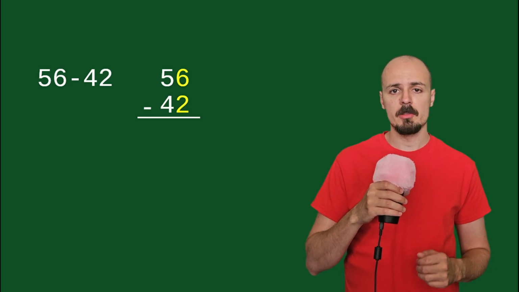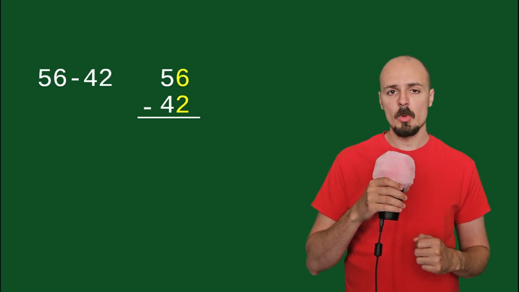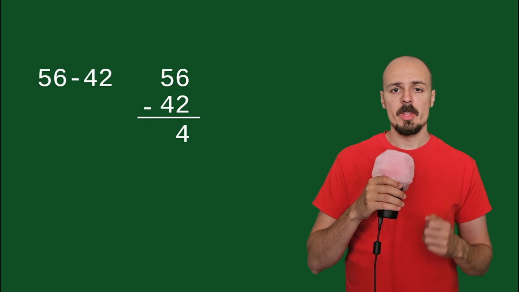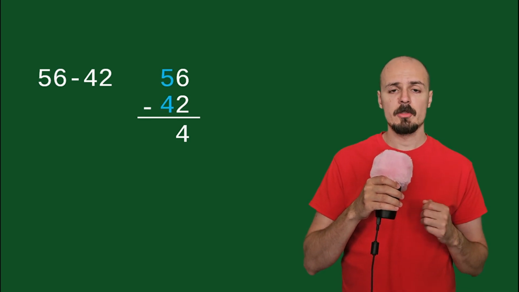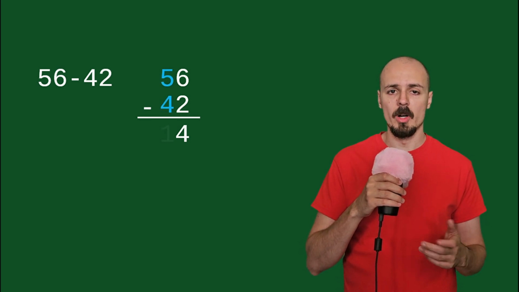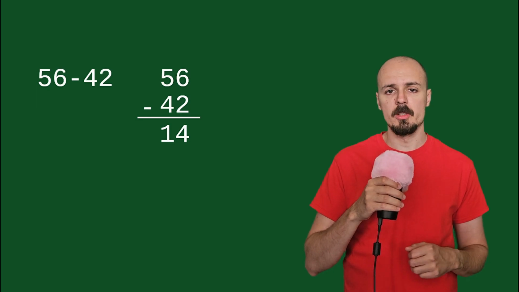In this case, we have a 6 minus 2, which of course gives us 4. We then go to the next column, where we have 5 minus 4, which is 1. So the final answer will be 14. Simple enough. Now let's try one that's a little bit harder.